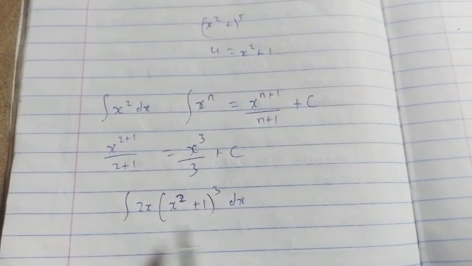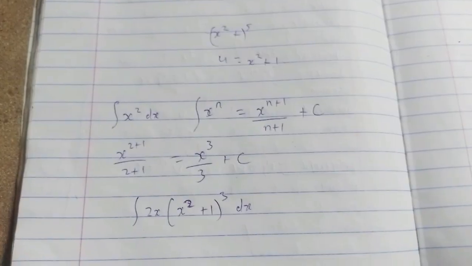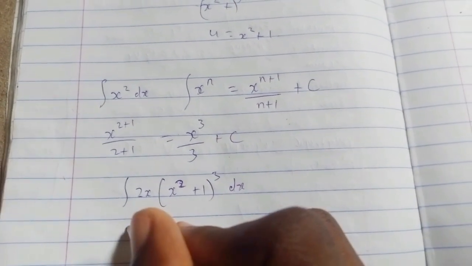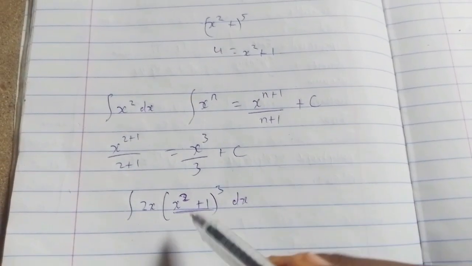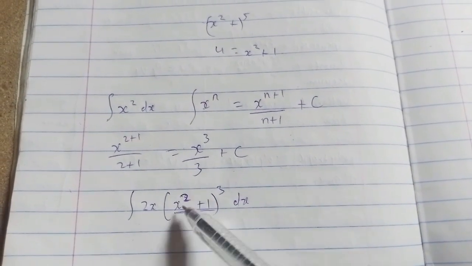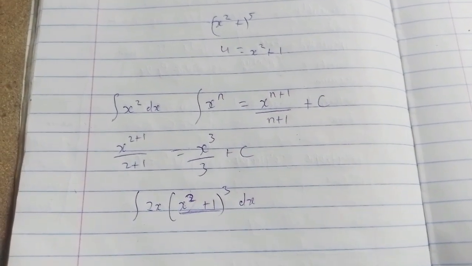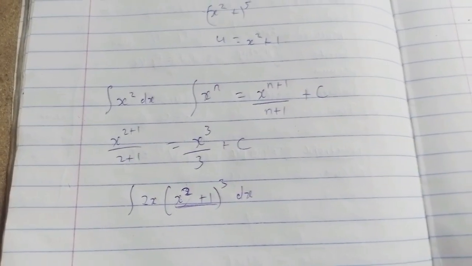We cannot use direct integration here, but what we can use is u substitution. We make this u, with the idea that when we differentiate this, we're going to get 2x. So these 2x will cancel out. You first have to picture it and know that yes, this method will work.